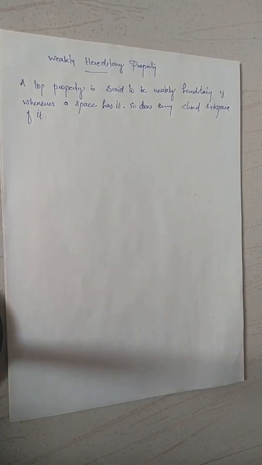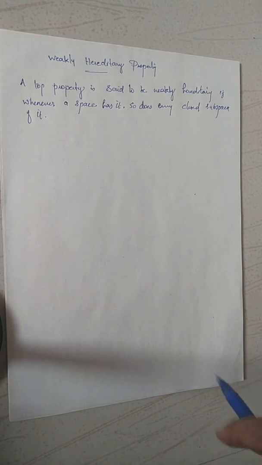In this section, we will discuss what are weakly hereditary properties of a topological space. We all know what are hereditary properties of a topological space. A property is said to be hereditary if a space has it, so does every subspace of it. Similarly, weakly hereditary means if a space has a certain property and all the closed subspaces of the space also have the same property, then we say that that property is weakly hereditary.